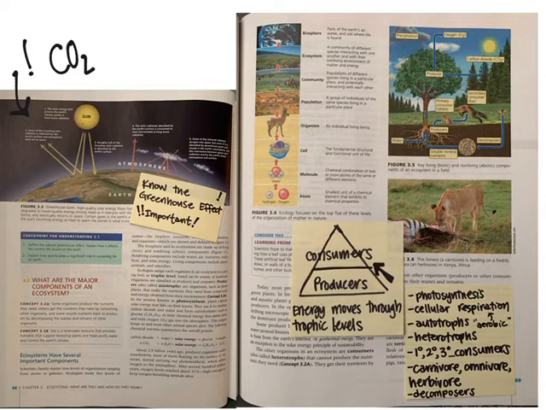So in this next section, we're taking a dive into ecology. What is an ecosystem? There's a lot of vocabulary terms. Some of these terms you're probably familiar with. Review them and write down the definitions of the new ones.